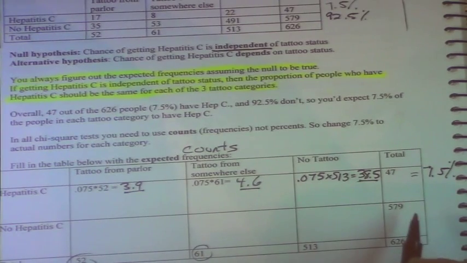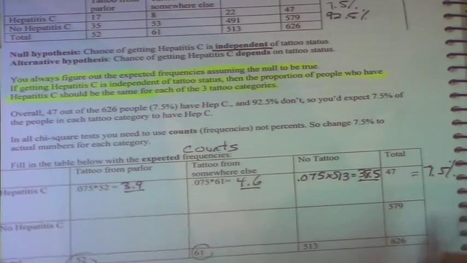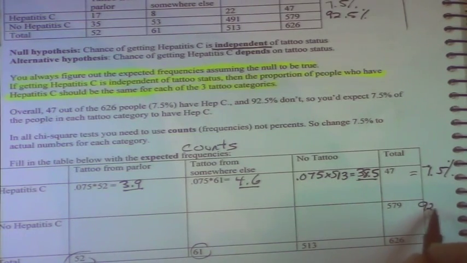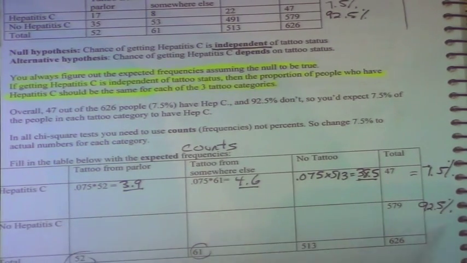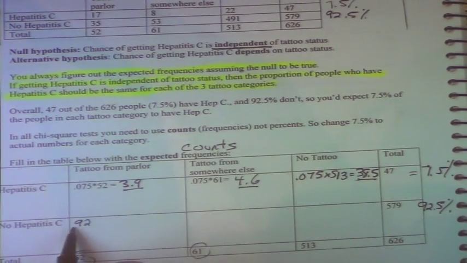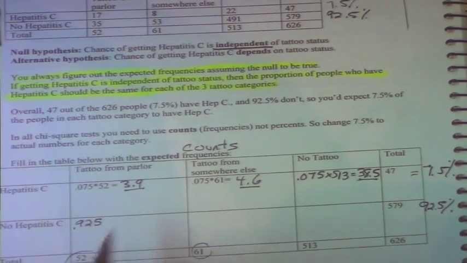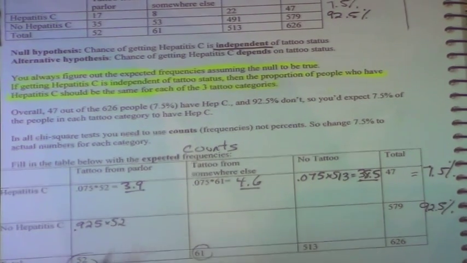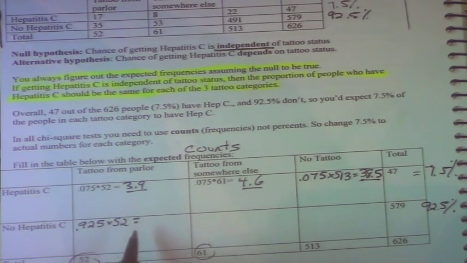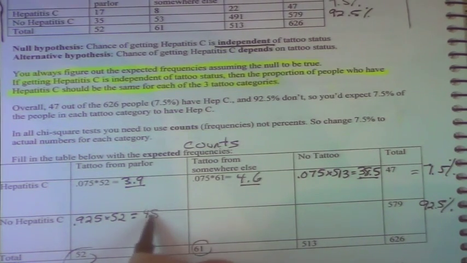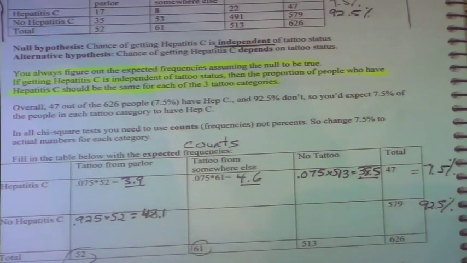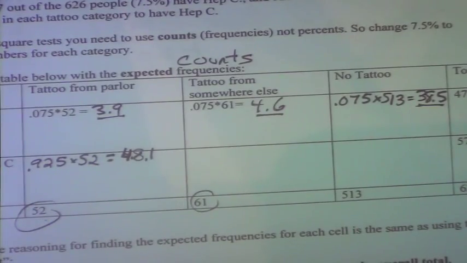Now, 7.5% have it, so that means 92.5% don't. So that means 0.925 of the 52 should not have hepatitis C. So we have to do that for each one of them. And here we get 48.1, excuse me, that says 40. Let me zoom in a little more so you can see better. Okay, that says 48.1.